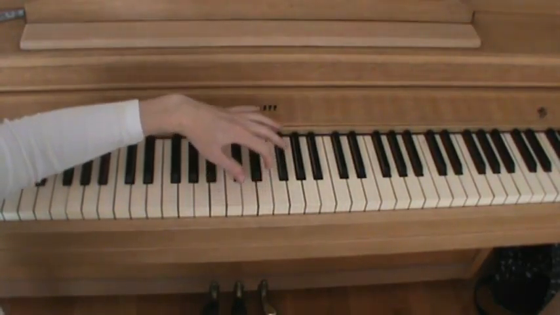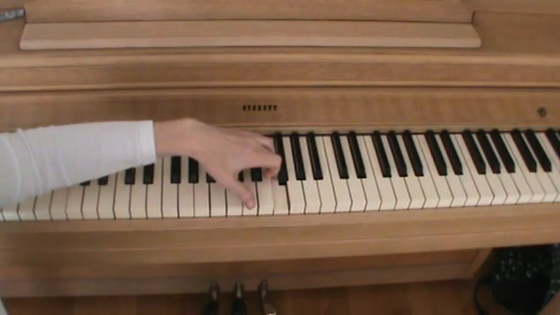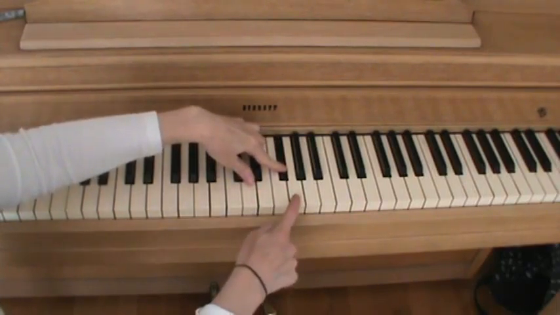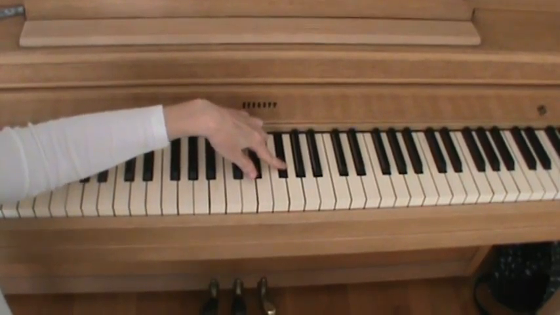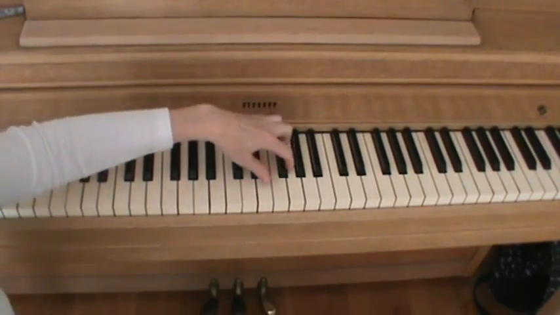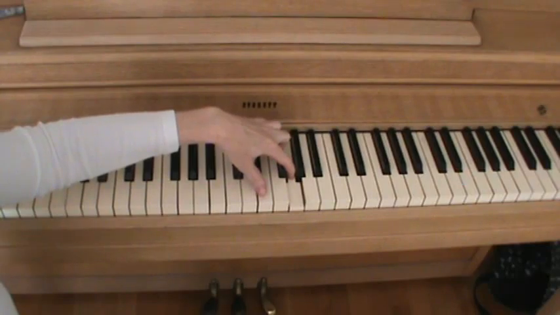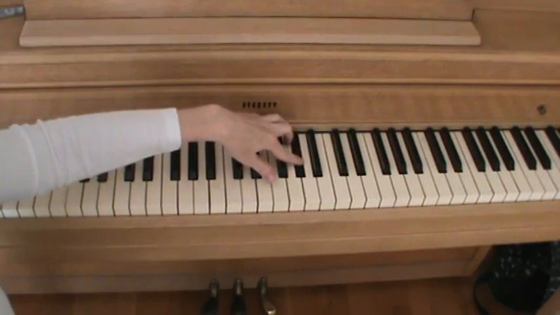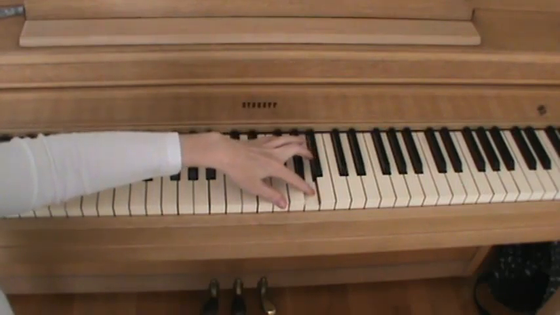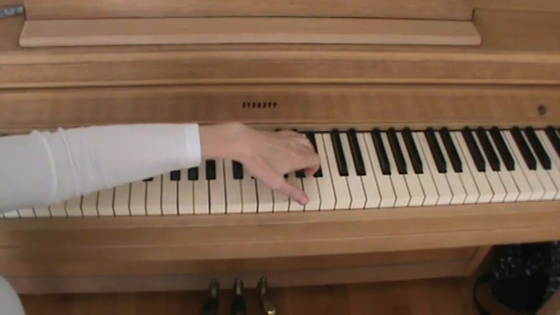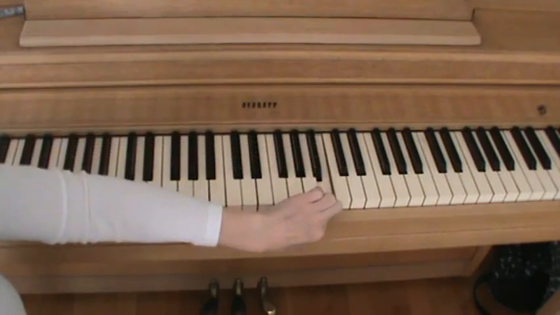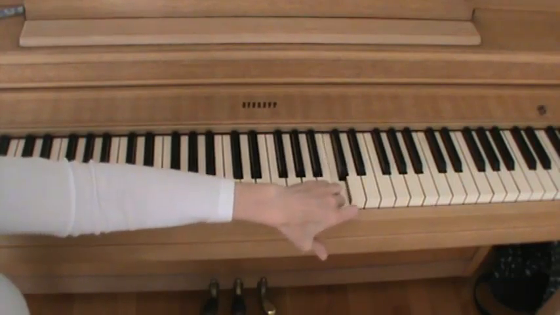E4, F4, F sharp 4, or G flat 4, right? Depending on what you're looking at. G4, G sharp 4, or enharmonically A flat 4, either one is fine. A4, A sharp or B flat 4, B4, and then you're at C5.